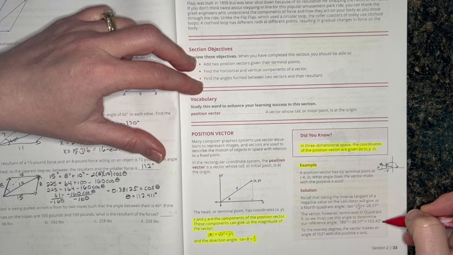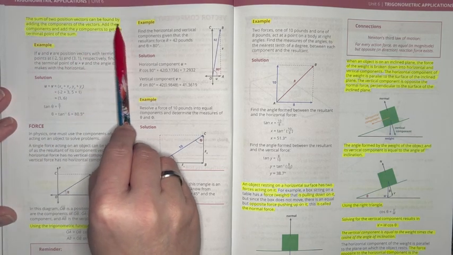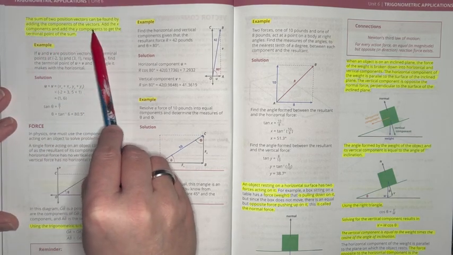All right? Okay. Let's turn the page. Here at the top of page 34, we read that the sum of two position vectors can be found by adding the components of the vectors.